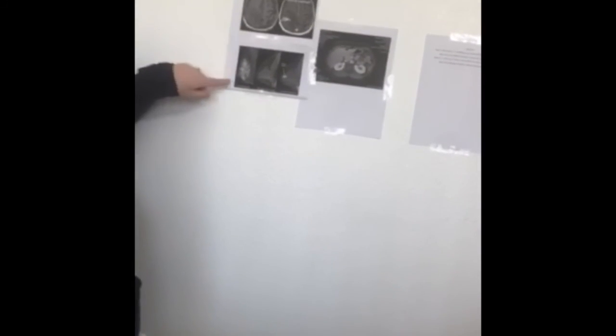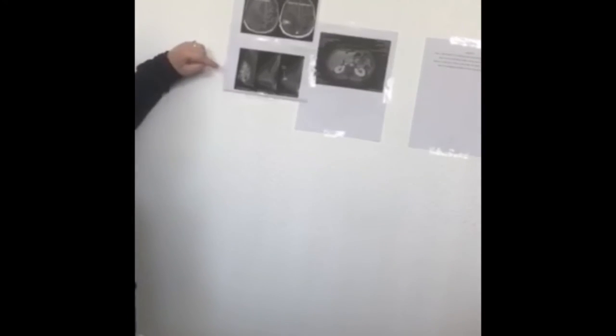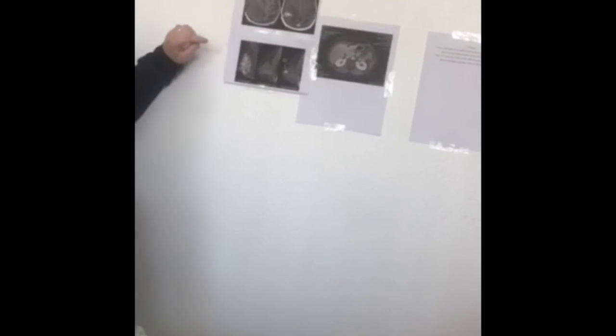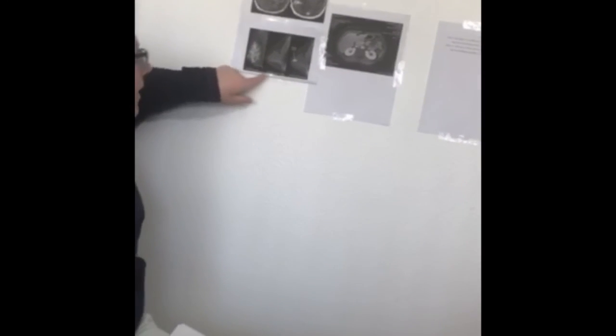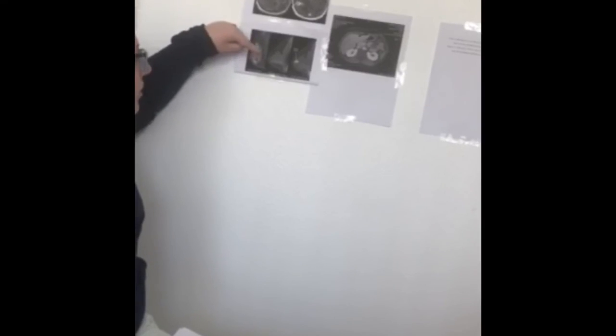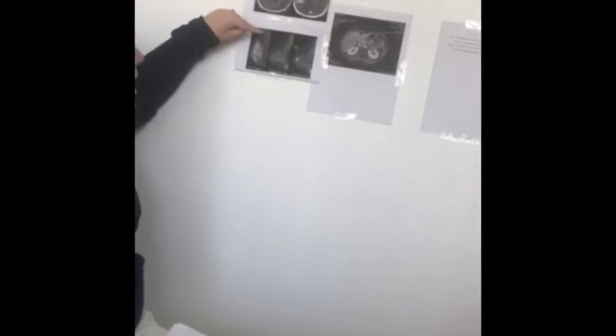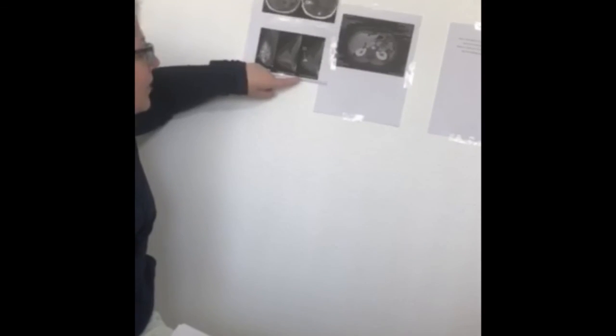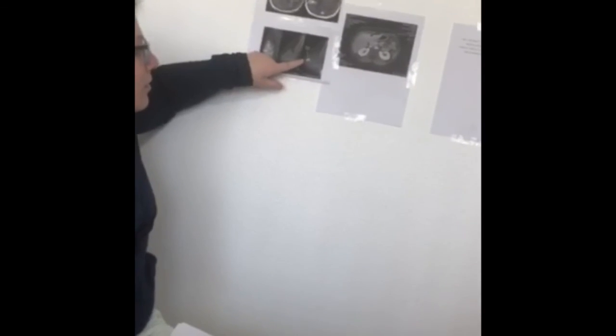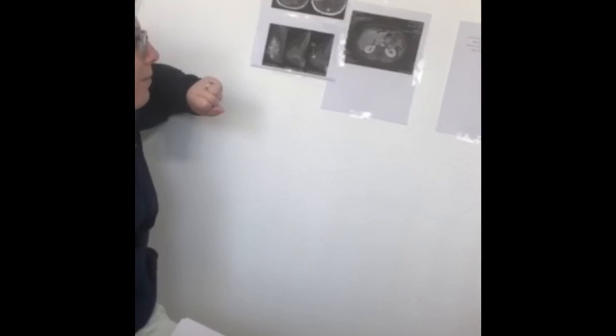Next, we have the breast. This was an interesting photo that I found, because this shows a normal mammogram, what it should look like. And this over here in the middle shows the MRI image before the contrast. And over here, the last image shows the MRI image after contrast, which shows a tumor light up.